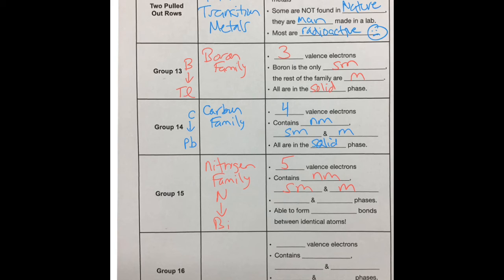Now in this group, we start to see some variation in the phases. So in group 15, we have an element that exists as a gas, and the rest are in the solid phase. And one really neat thing about this particular group is that the members like nitrogen are able to form triple bonds between identical atoms. So triple bonds means 3 bonds.